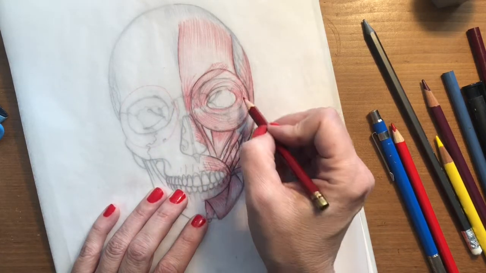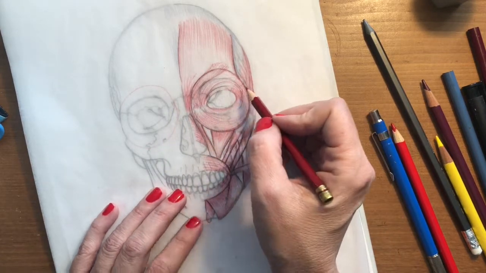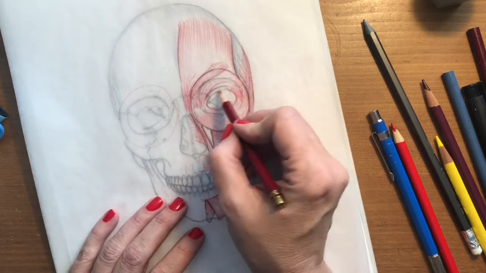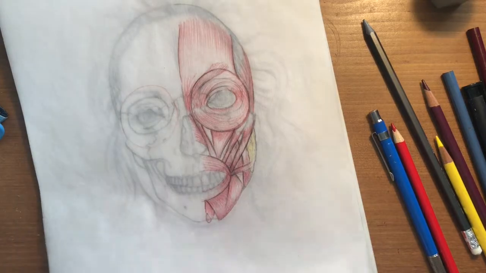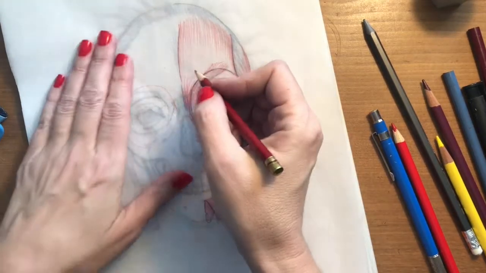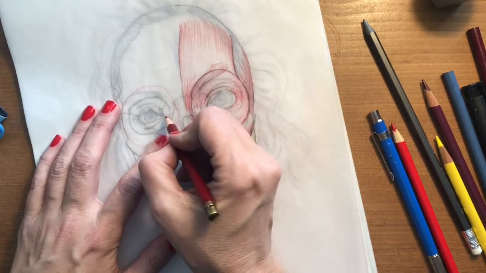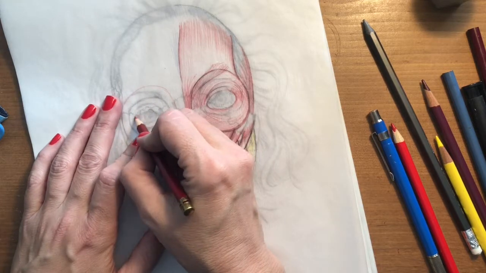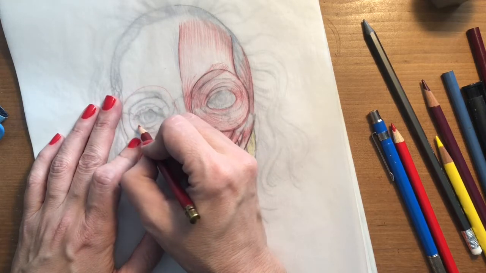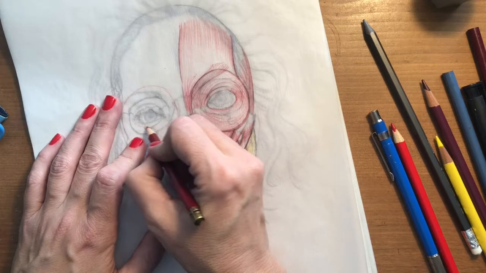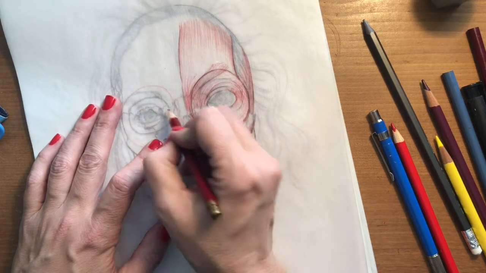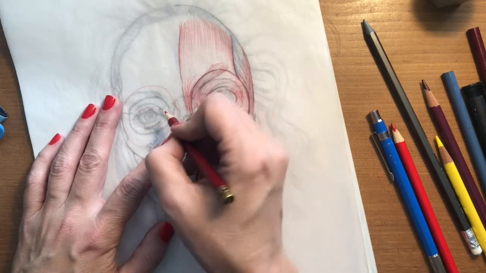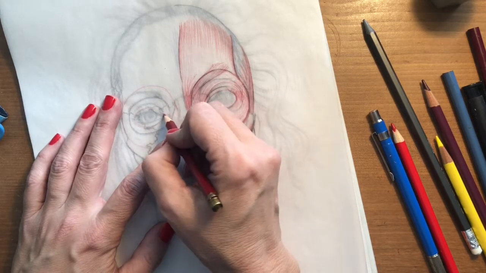Because we're drawing today based on someone whose eyes are open, I'm going to leave a little opening here. To do that, I'm going to pull out my paper here and just give myself a rough opening around her eye. If the eyes were closed, this muscle would look almost completely closed.